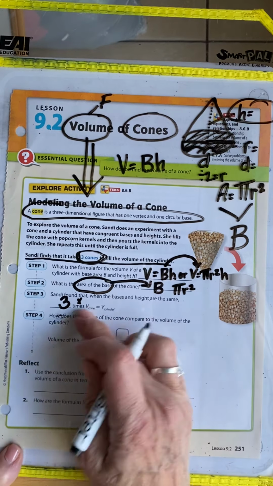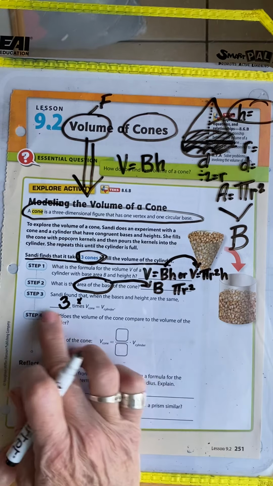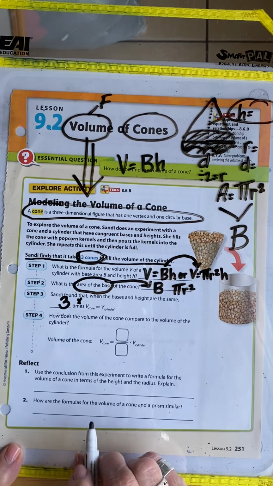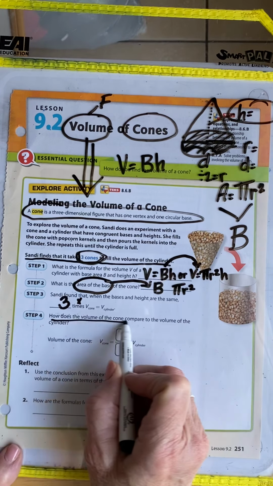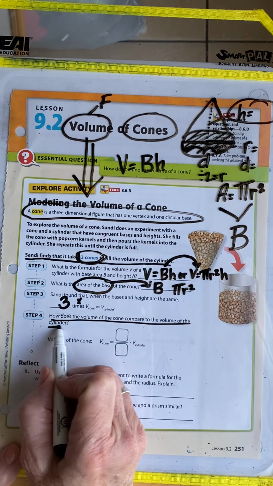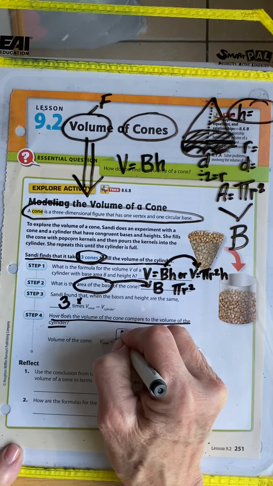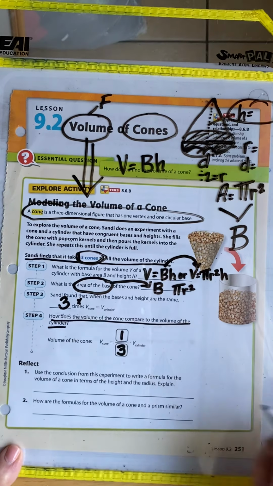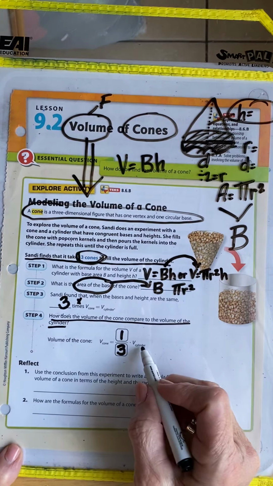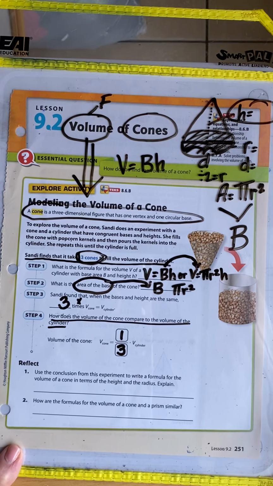You'll see it in a minute. Hope that didn't confuse you. It shouldn't, because your chart, and we all know, how does the volume of the cone compare to the volume of the cylinder? Volume of the cone is 1/3 the volume of the cylinder. So 1/3 times V equals volume of cone.